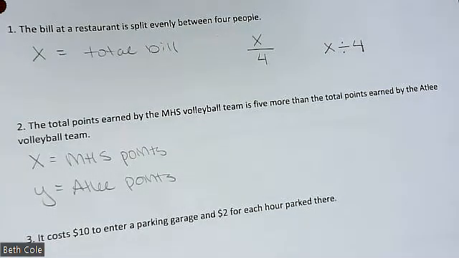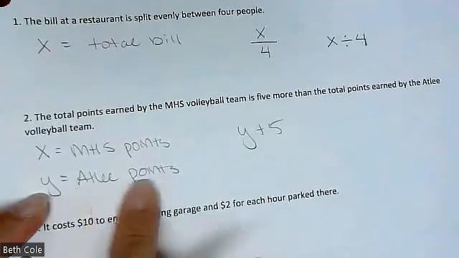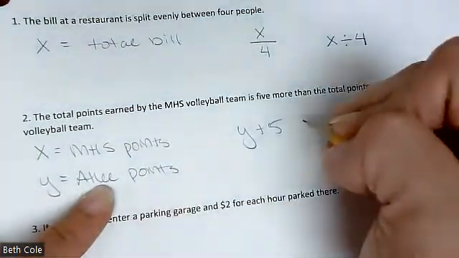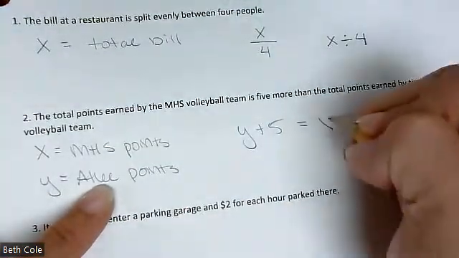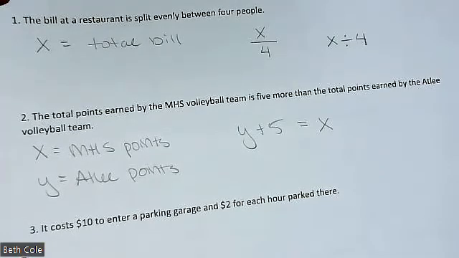Now, to write the expression, it said we had 5 more points than them. We had 5 more than they had. So how would you write that? It would be Y plus 5 because you have to take their points and add 5. And that would equal our points. So if you take their score and add 5 to it, you would get our score because we had 5 more than them.